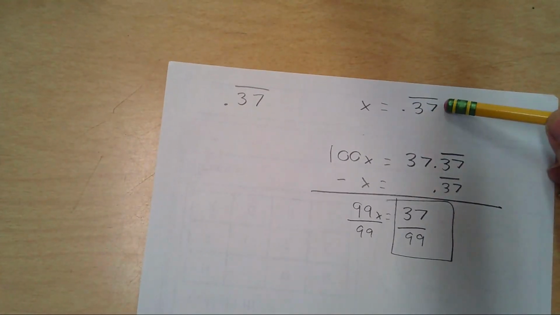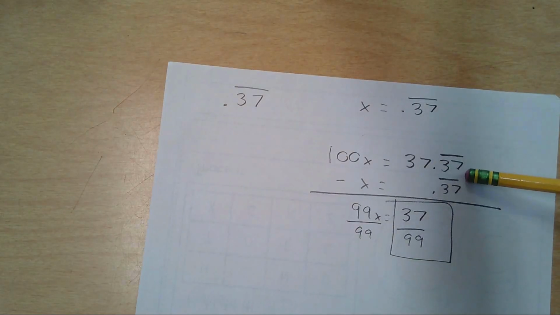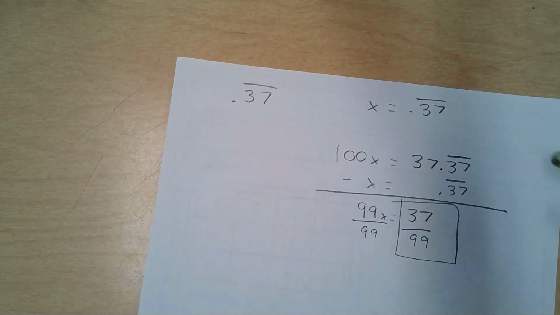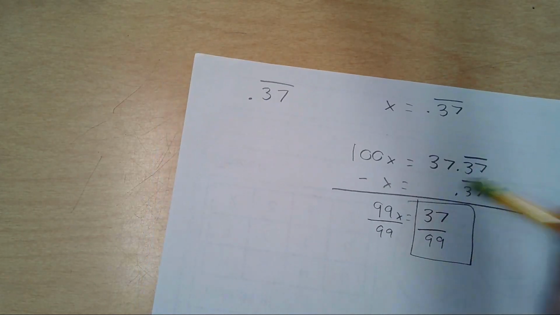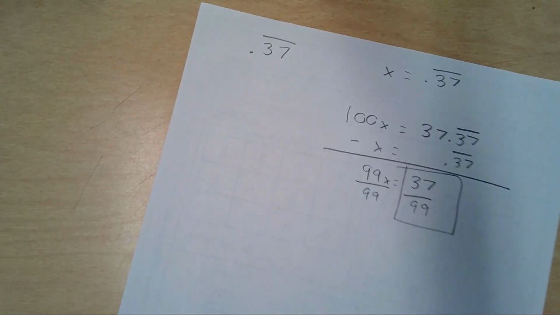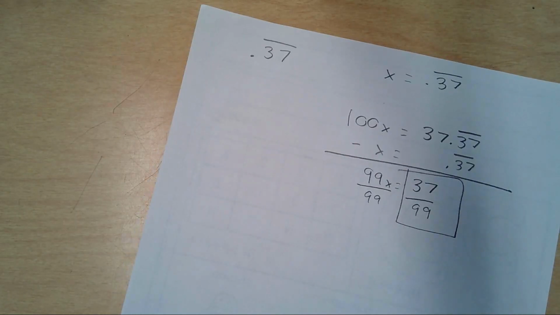So step 1, write the equation. Step 2, figure out what I need to multiply to get that second equation. Now I have 2 equations. I can go to step 3, subtract them. And finally, step 4, just divide and simplify if necessary. How'd that go? Okay? Well, let's shift gears again.